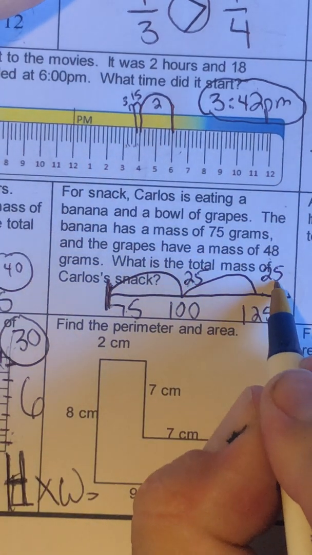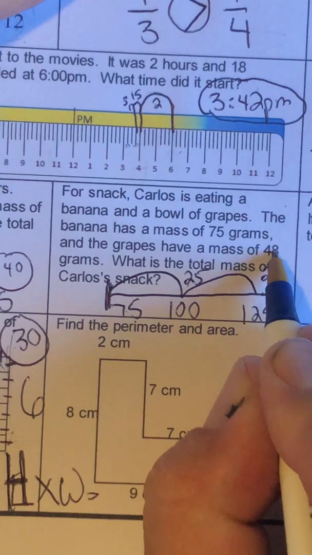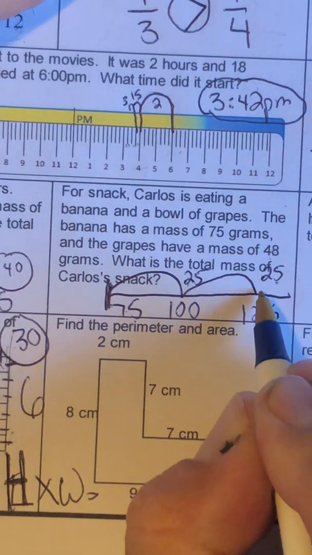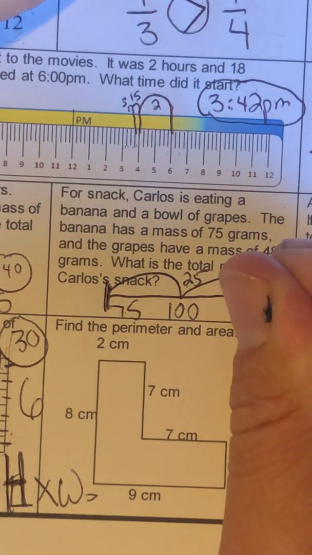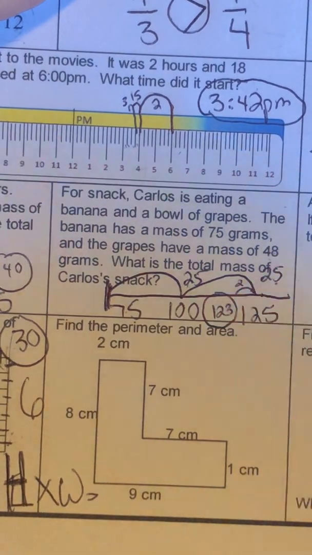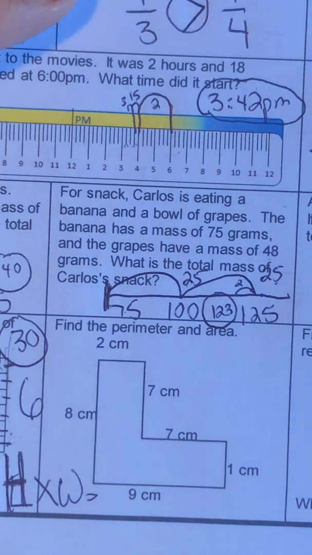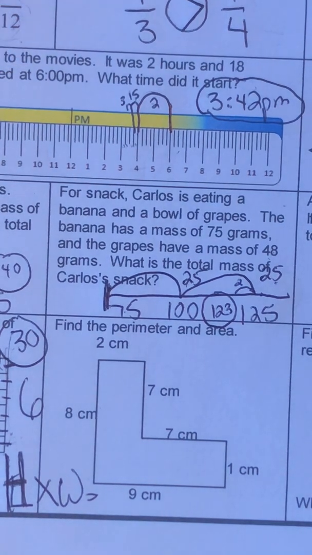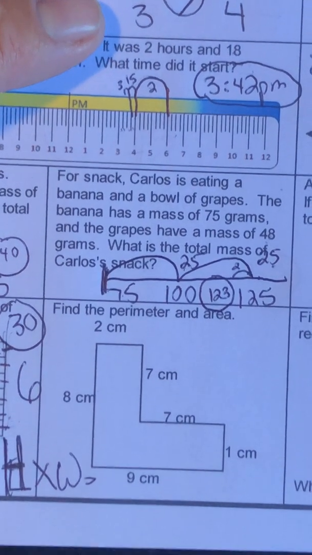So 25 and 25 is 50. That's 2 more than what I should have. So I just need to go back 2 now. Back 2 the other way, and that takes me to 123. So hopefully you can kind of see some strategies there for the number line method.